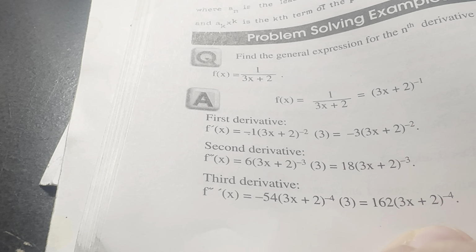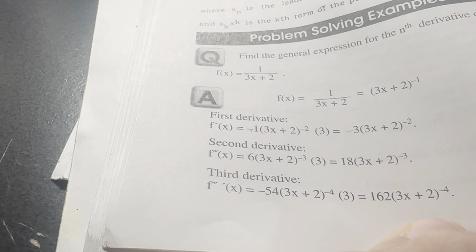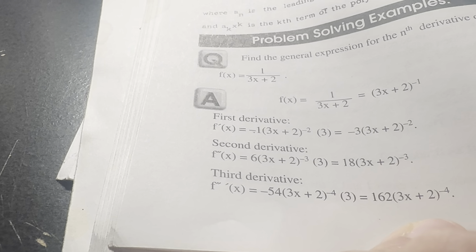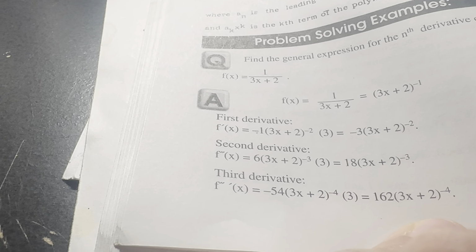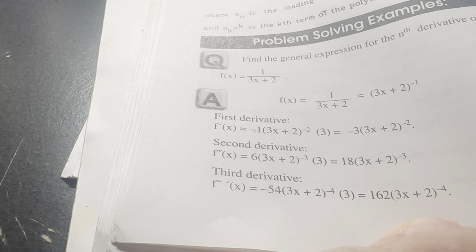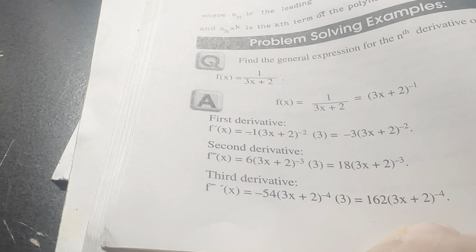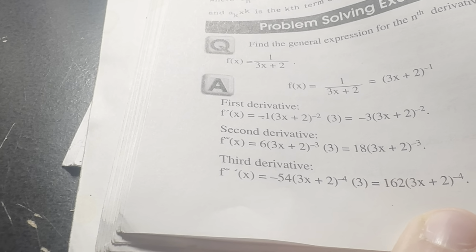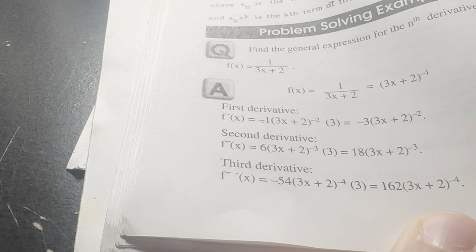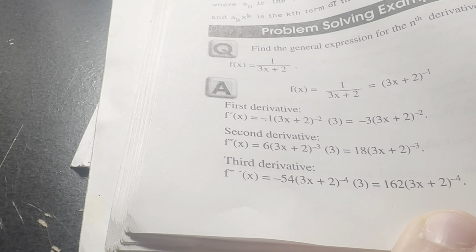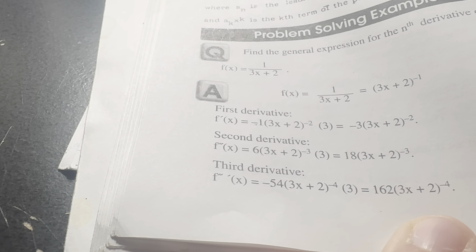Second derivative: f''(x) = 6 times (3x + 2) to the negative 3 power times 3, equals 18 times (3x + 2) to the negative 3 power. Third derivative: f'''(x) = negative 54 times (3x + 2) to the negative 4th power times 3, equals negative 162 times (3x + 2) to the negative 4.